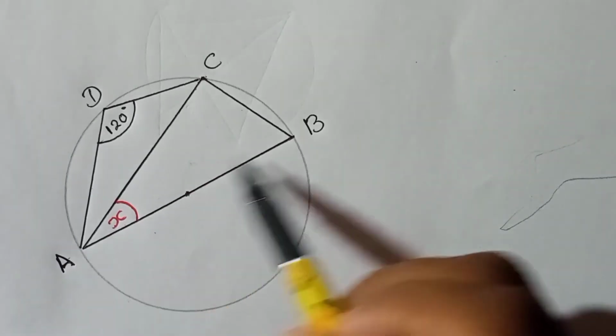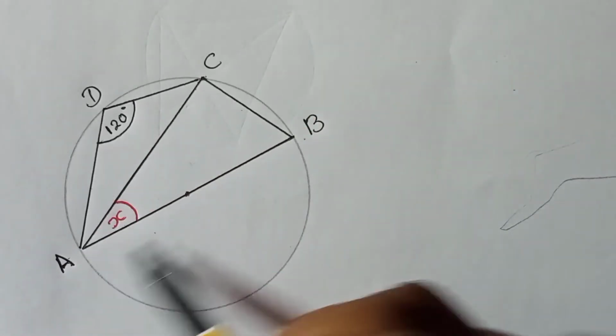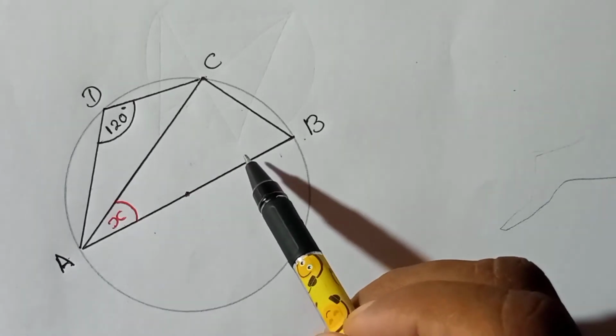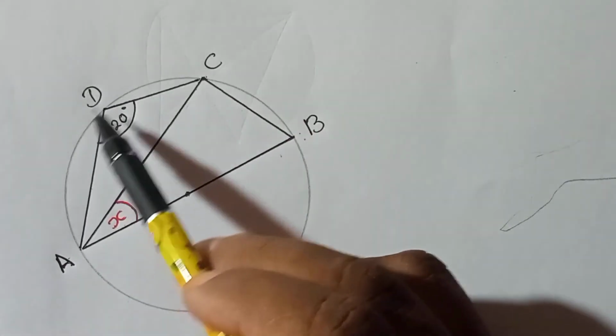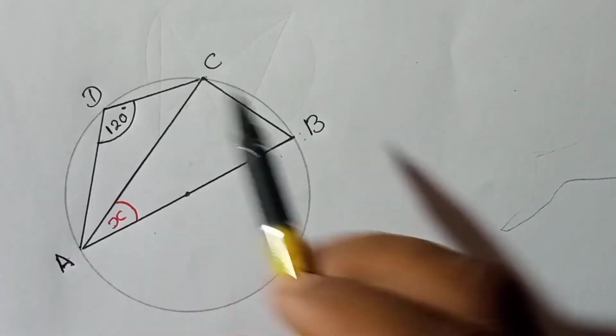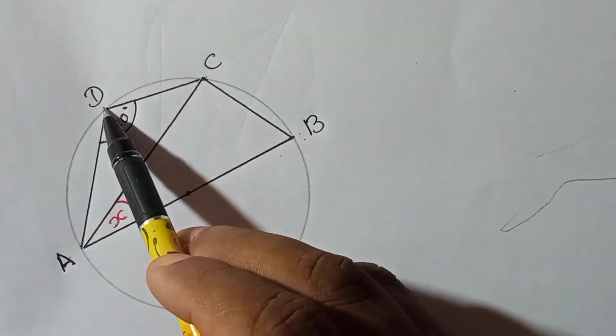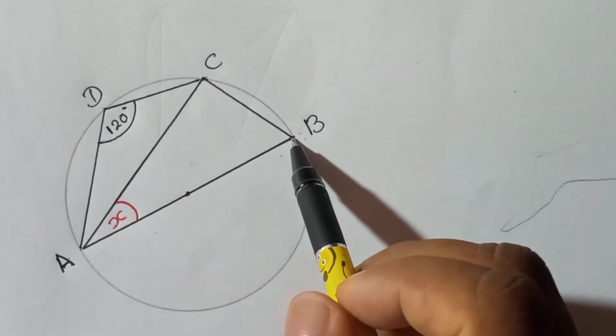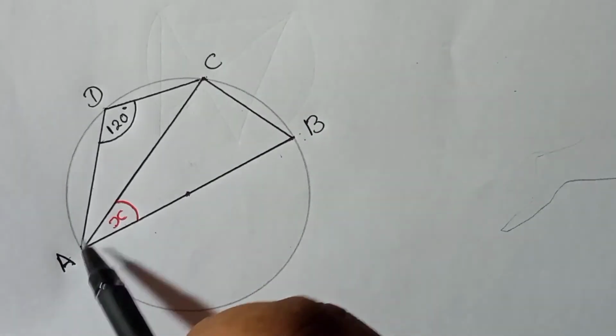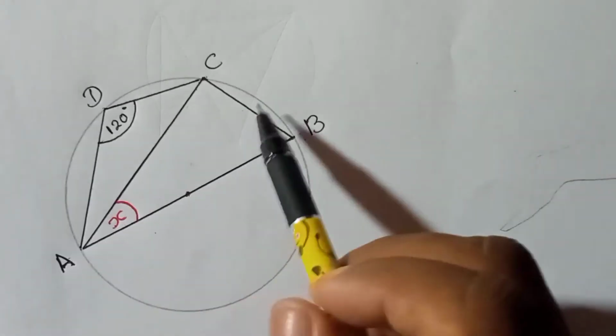Now, A, B, C, D, this is a cyclic quadrilateral. Why? These A, B, C, D vertices are on the circumference of this circle, right? This one on the circumference, this one on the circumference, this vertex also on the circumference, this also on the circumference. So, this is a cyclic quadrilateral.